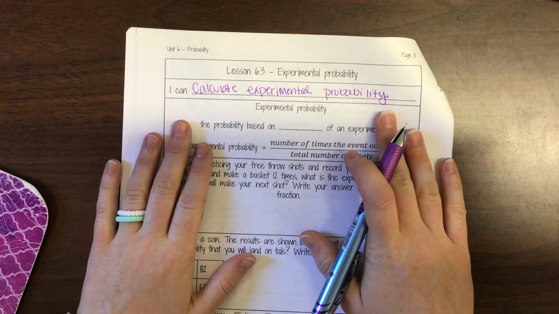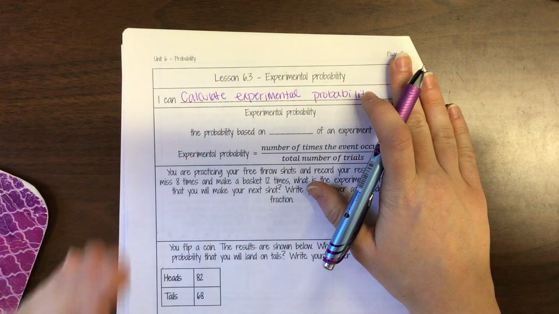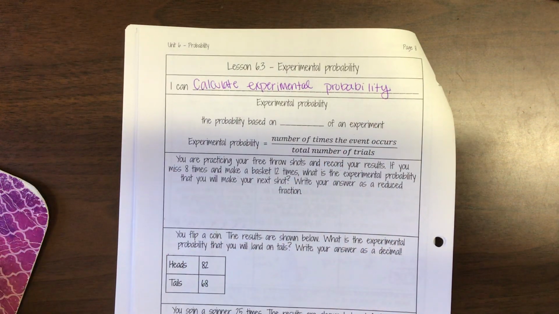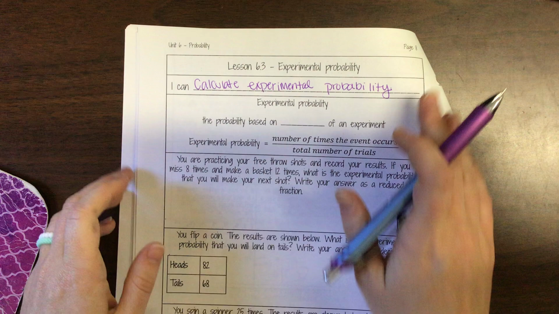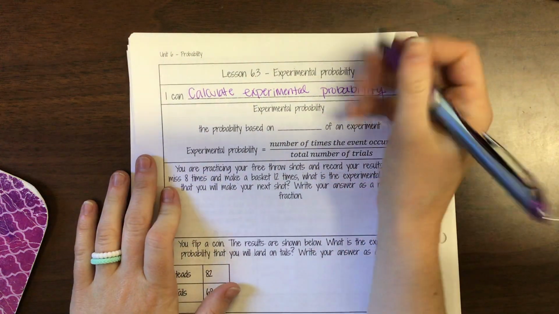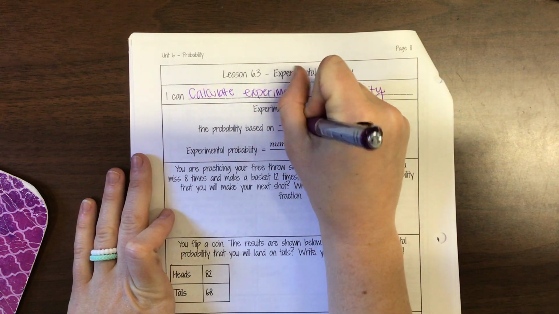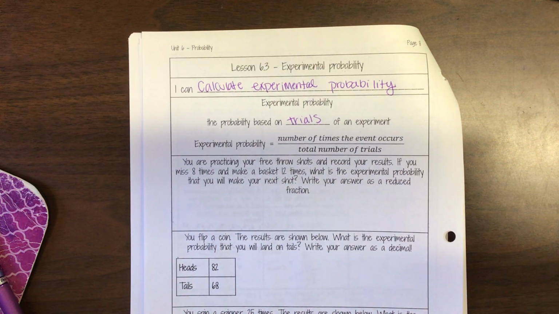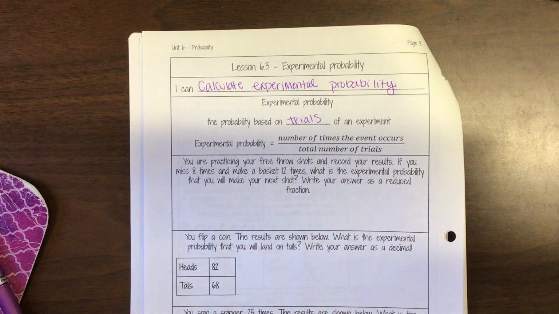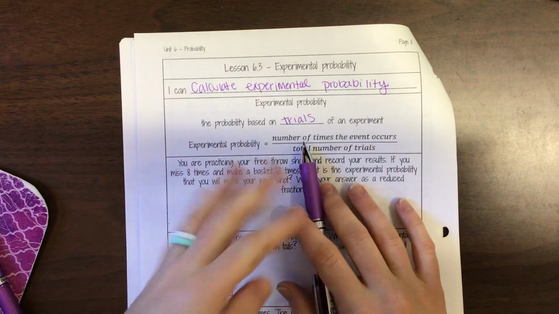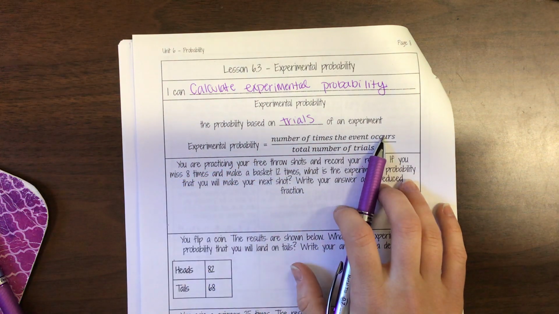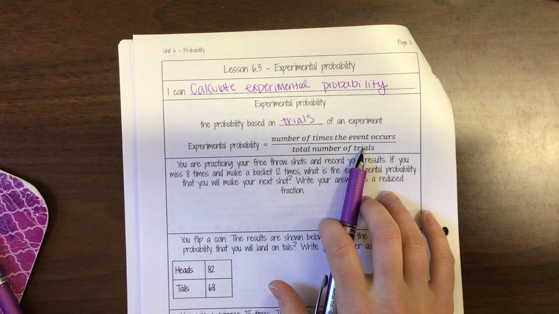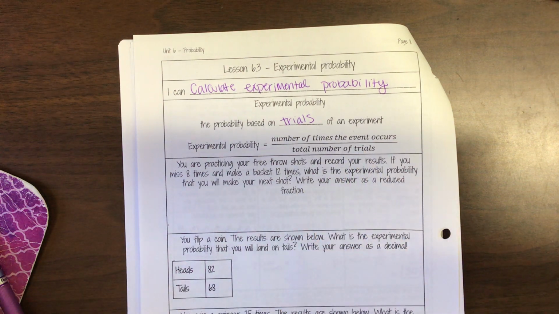Okay? So, experimental probability is the probability based on trials of an experiment. So based on the outcome of when you tried it, what happened. So it's still the number of times the event occurs, so the number of times you see the thing you want to happen, divided by the total number of trials, the number of times you tried.